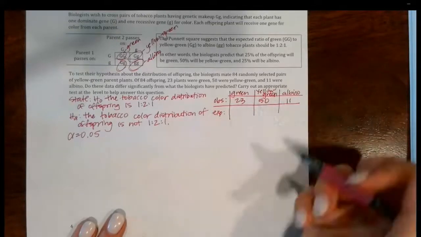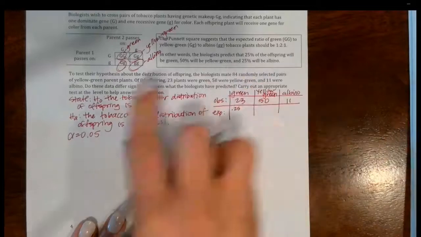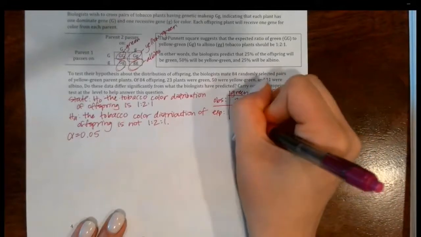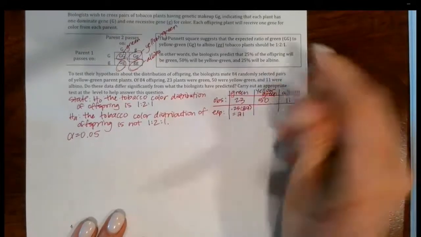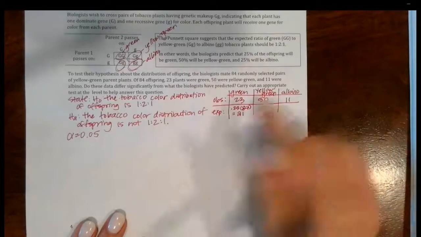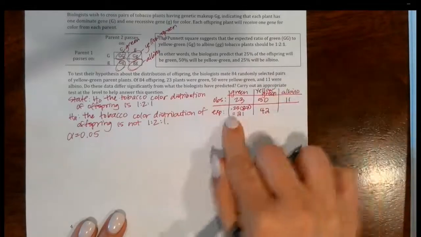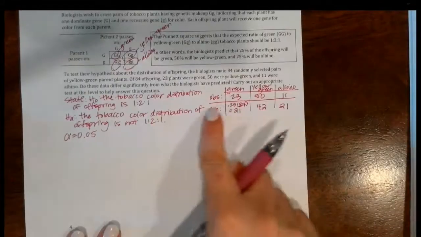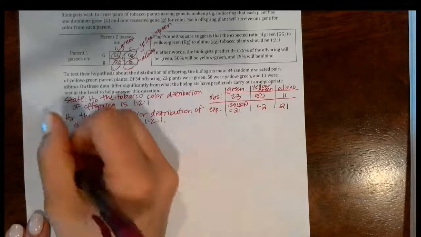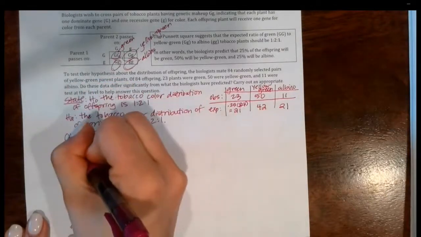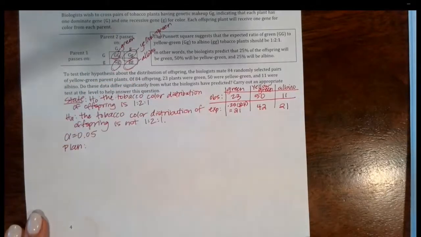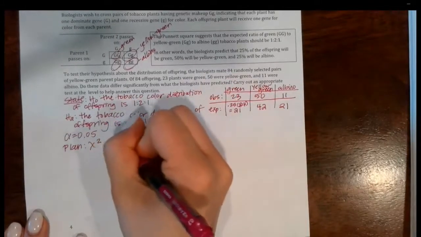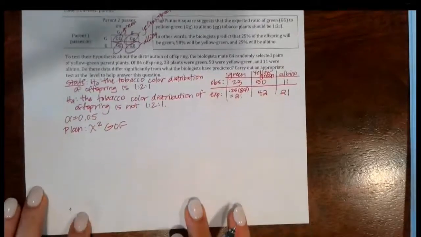Alright, so we would expect to see 25%, and we had 84 total plants, so 25% of 84 we would expect to see 21 here, and we expect to see 50% here, so double that would be 42, and albino would be 25% as well, so that's 21. So there is our observed, there's our expected. So now we have to do our plan, which still has our conditions. And it's been a whole minute since you heard them, but the test that we're going to run is the chi-squared goodness of fit test.